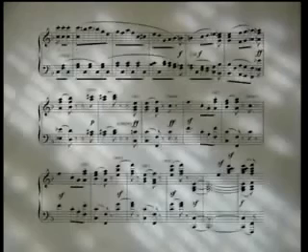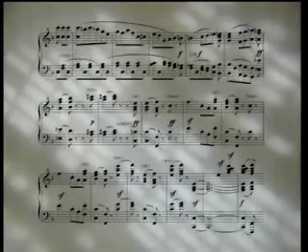Now we come to the last section of the minuet, which begins with the continuation of the main theme, now back in the tonic key, and which ends with a lengthy series of dominant and tonic chords to close the minuet.